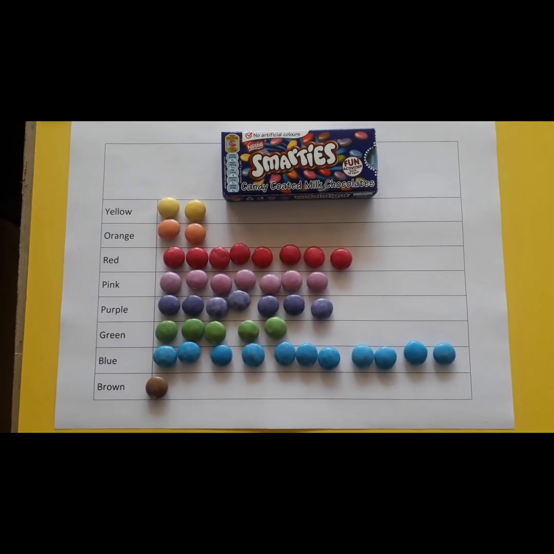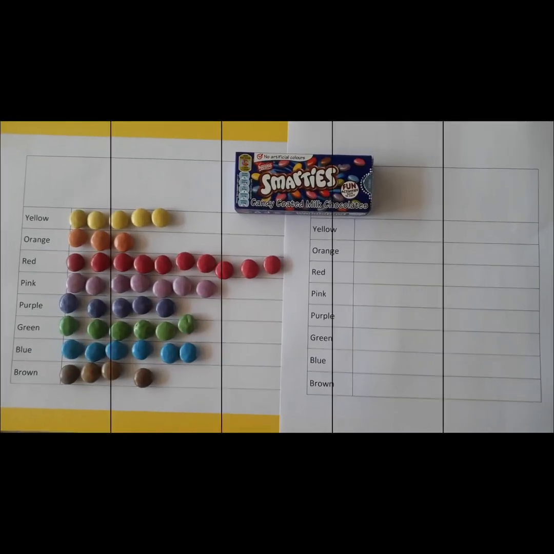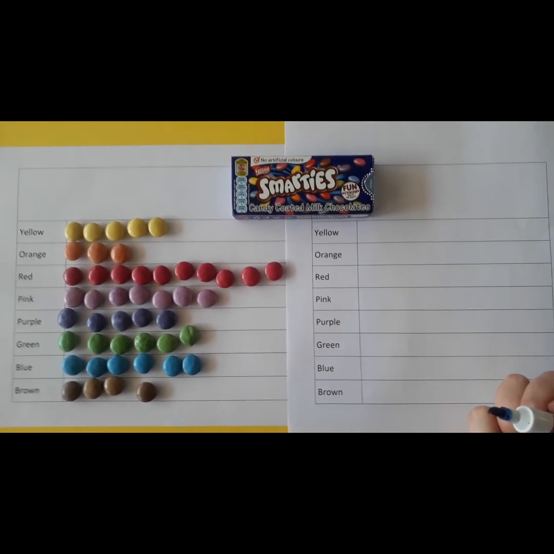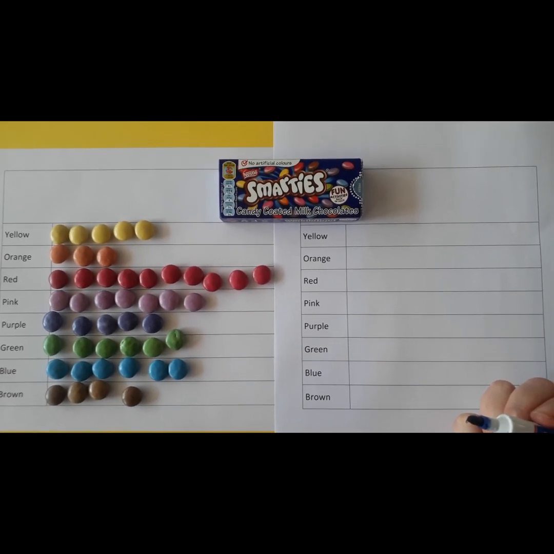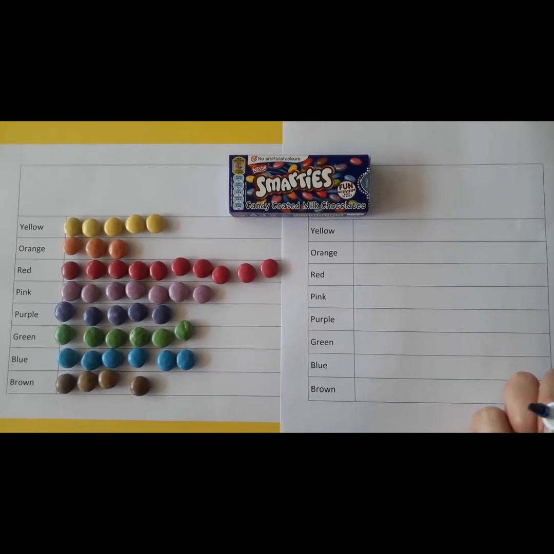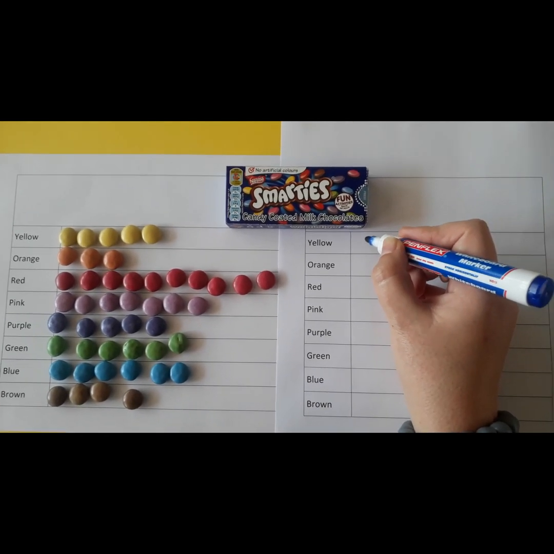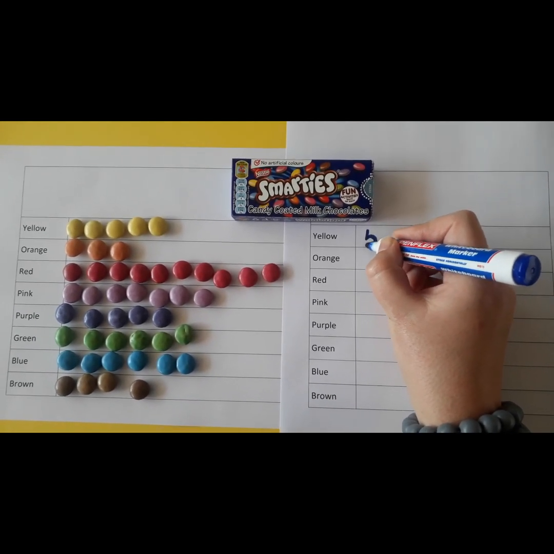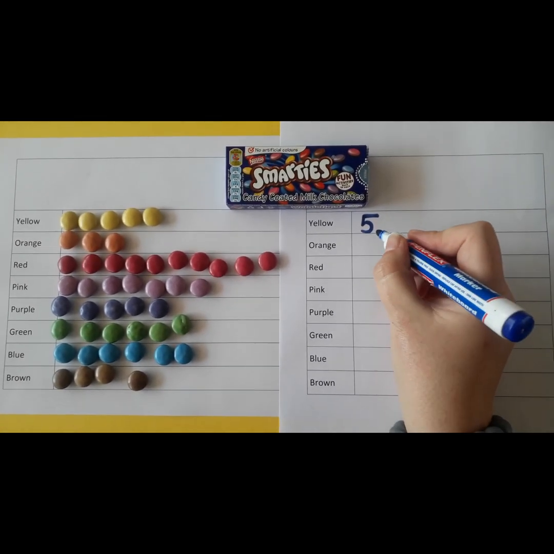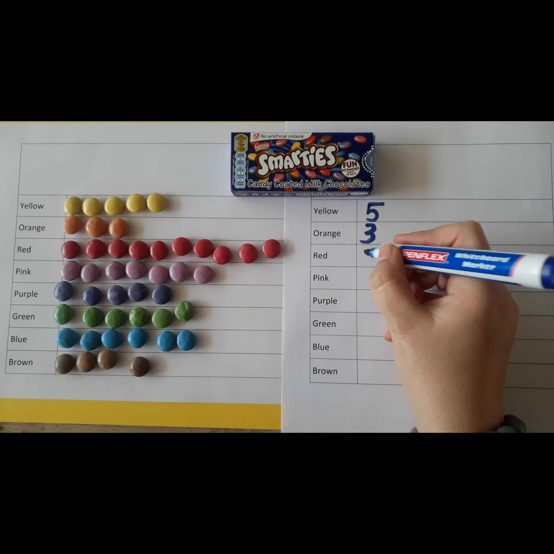Alright, from the picture graph, we are going to move on to our next graph. So now we have our picture graph, and from our picture graph, we are going to move on to a chart. When we are working with a chart, remember that it is only words and numbers. So if Miss Barnard has a look at her yellow Smarties, she counts 5, and she's going to write the number 5. When she counted orange, she got 3. So she will write 3. Red, 10.